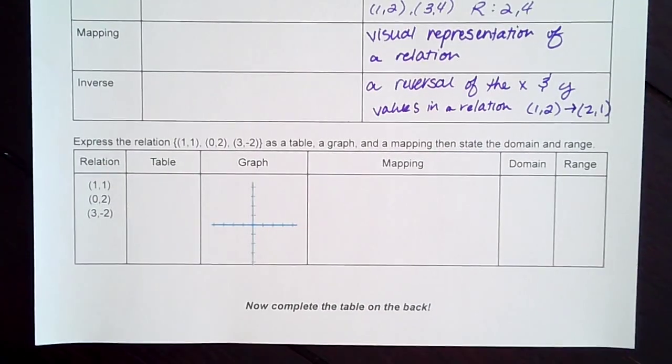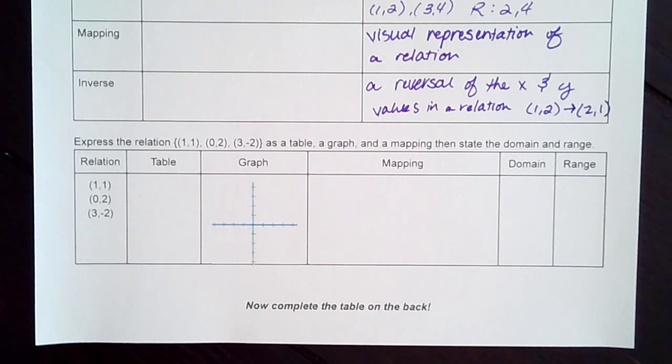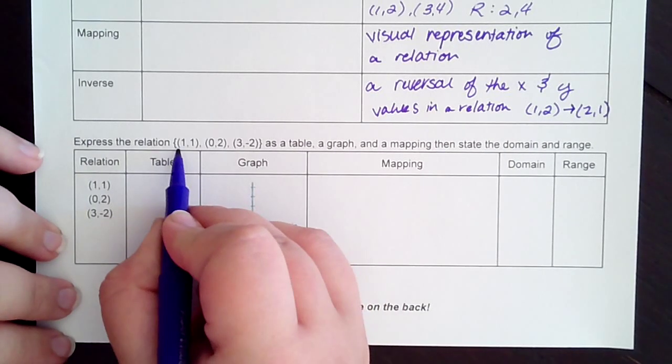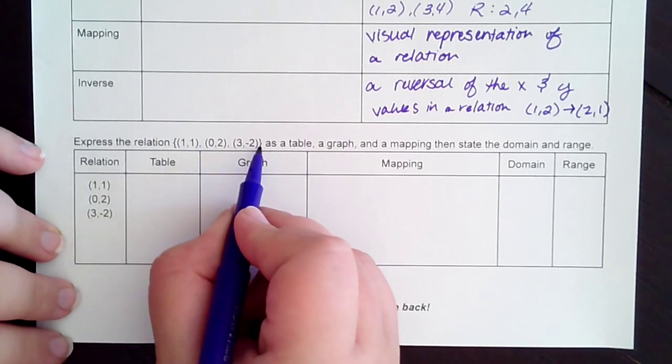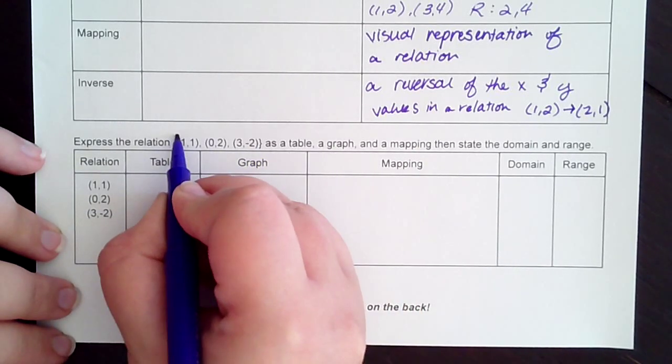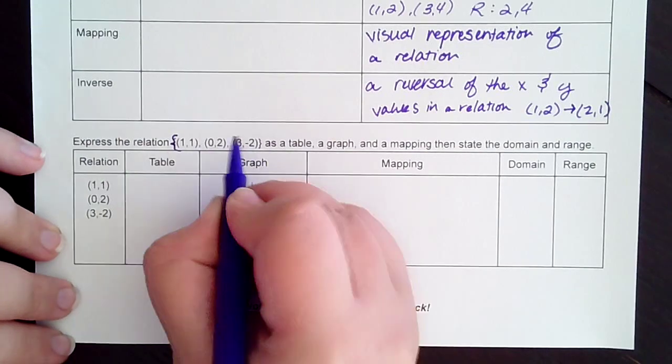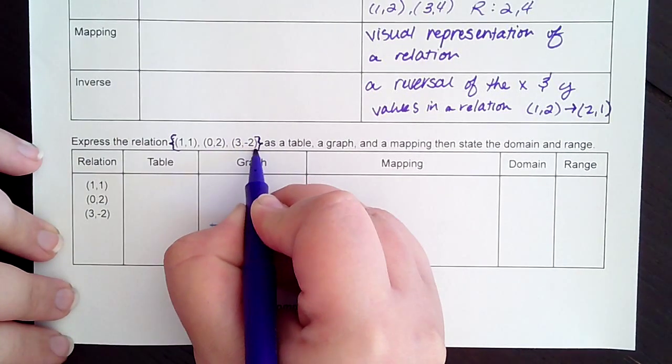Now let's start to actually use these a little bit. Our first example says express the relation, as those coordinate points, as a table, a graph, and a mapping, and then state the domain and range. Quick thing I want you to notice, when we have a relation or a set of ordered pairs, they're indicated as a relation by these curly brackets.